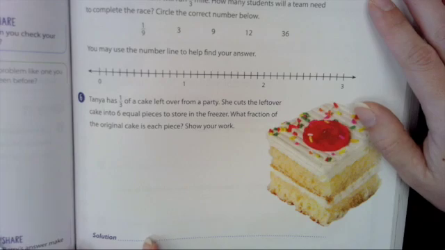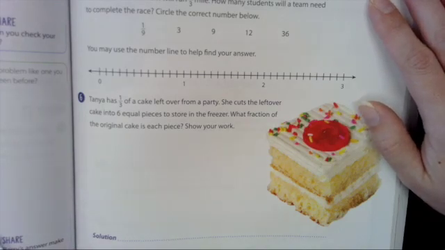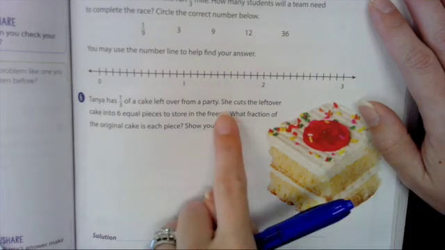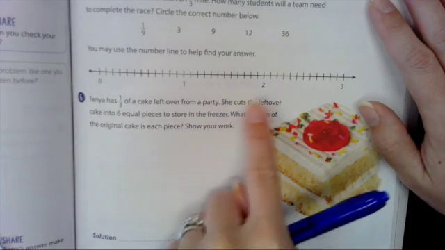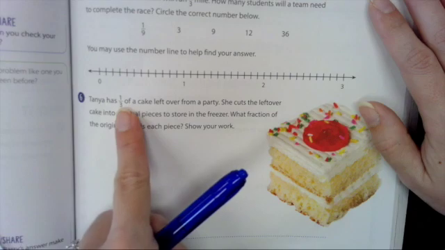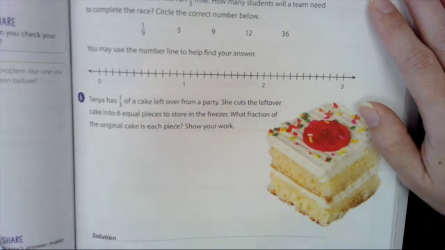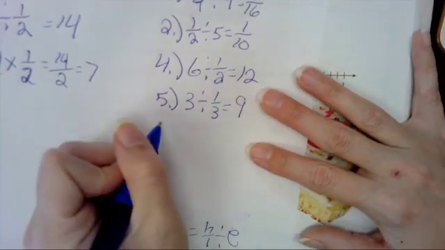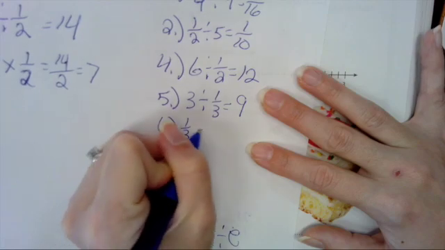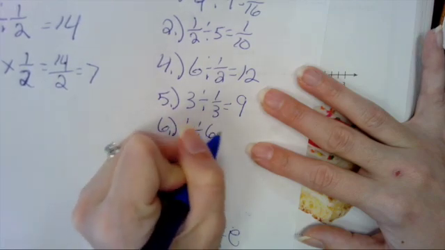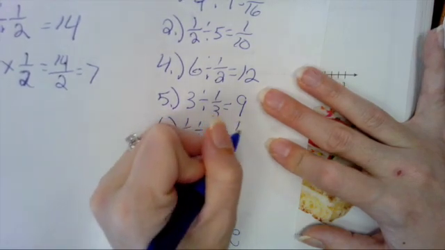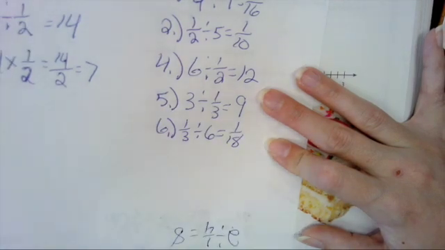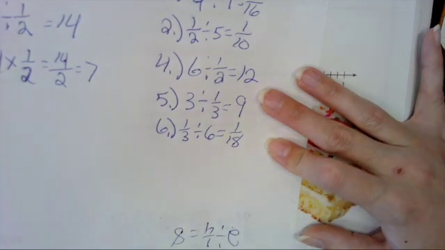Tanaya has 1/3 of a cake left over from a party. She cuts the leftover cake into 6 equal pieces. The cake was 1/3, so we're going to take 1/3 and divide it into 6. 1/3 divided into 6 pieces. So she's putting 1/18 of the cake into the freezer.